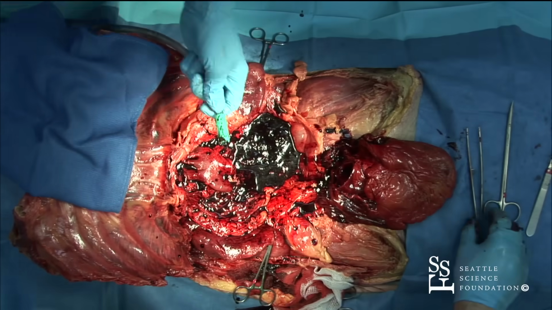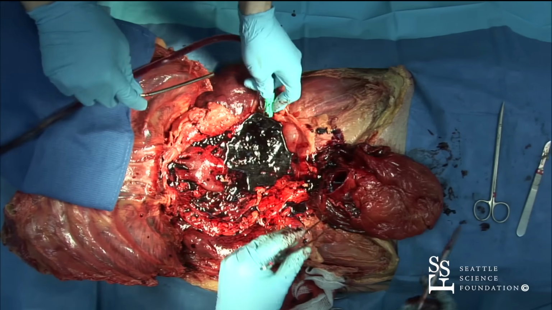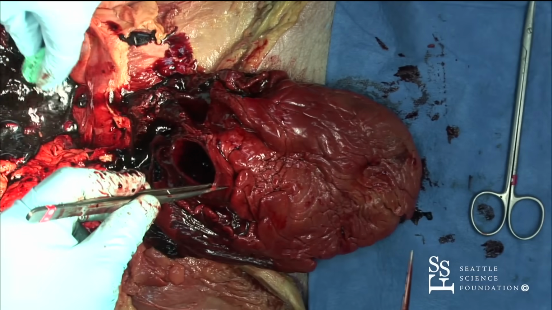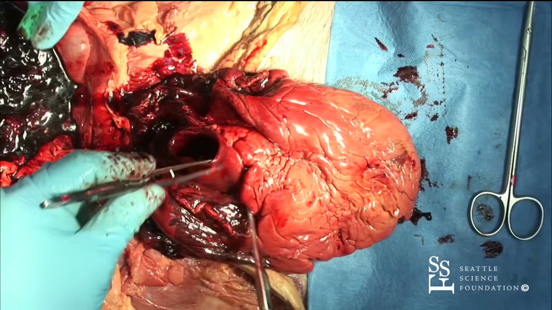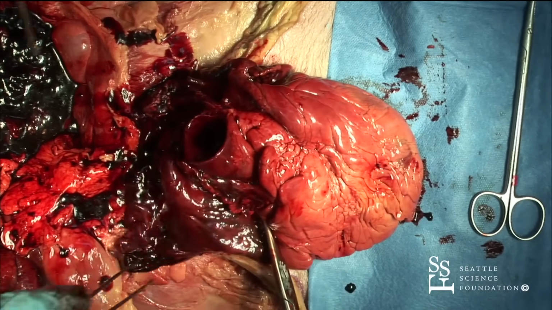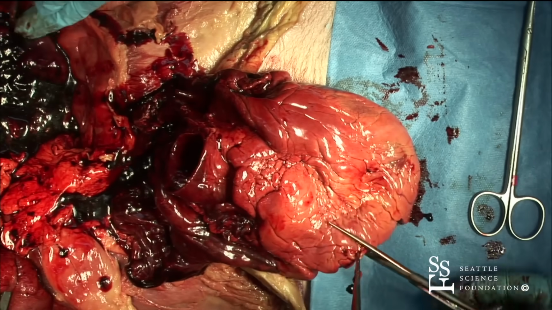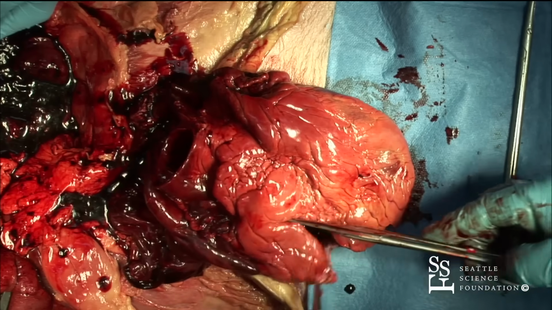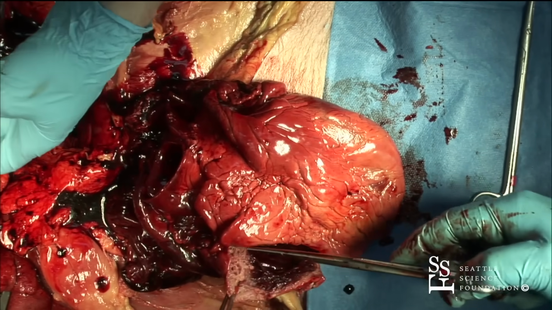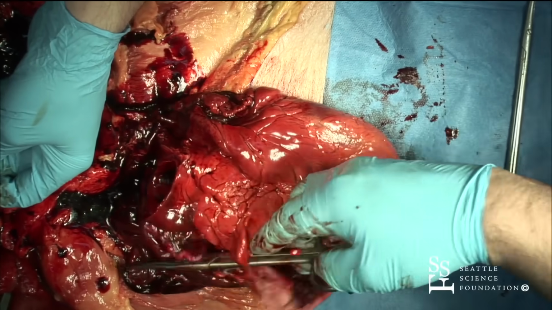So while Tyler works on some blood removal there, I'm going to open up the heart and show you some of the different structures that we see. Again, just to orient you, here's the ascending aorta. We've cut through the superior vena cava, and what I want to do is come up through the right ventricle. And I'll go up into the right atrium.